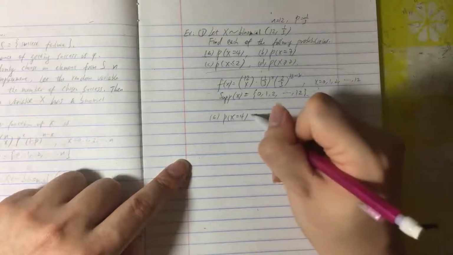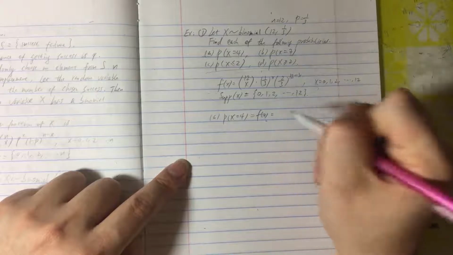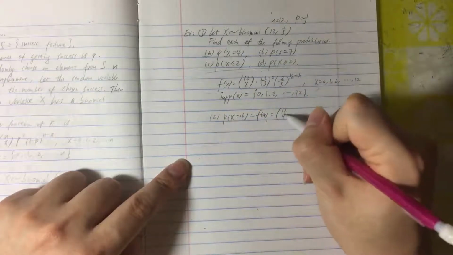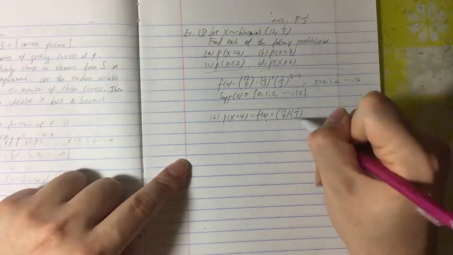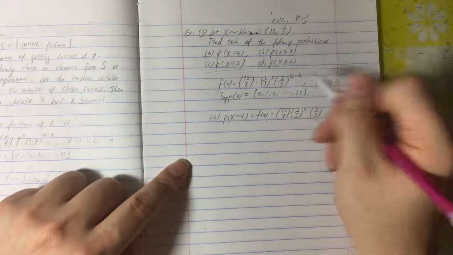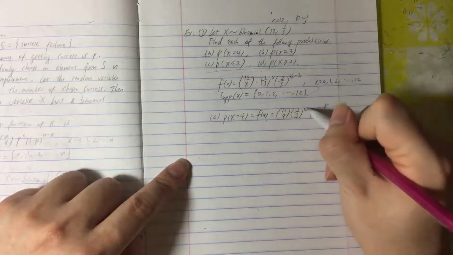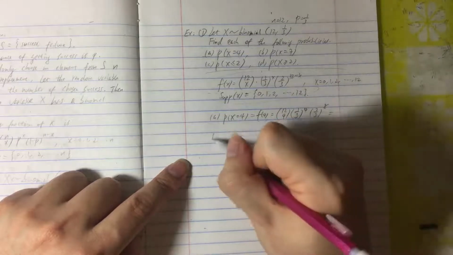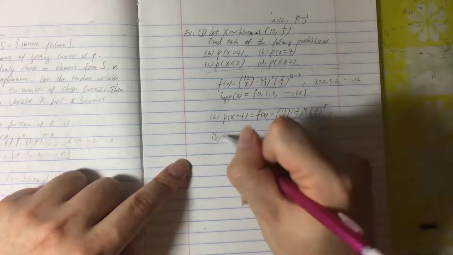Probability that x equal to 4 is f of 4. For f of 4, we plug in 4 for x. That's 12 choose 4 times 1/3 to the power of 4 times 2/3 to the power of 12 minus 4 is 8. Then use calculator for the answer.